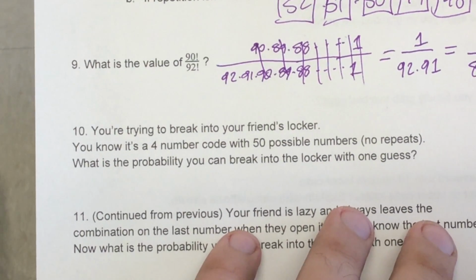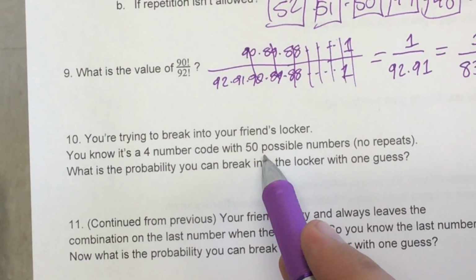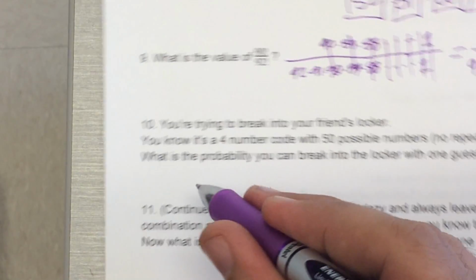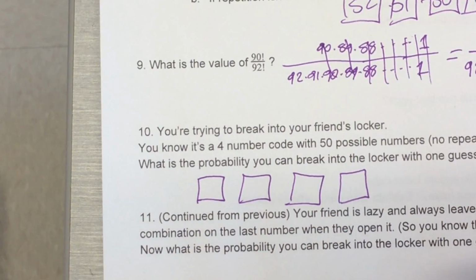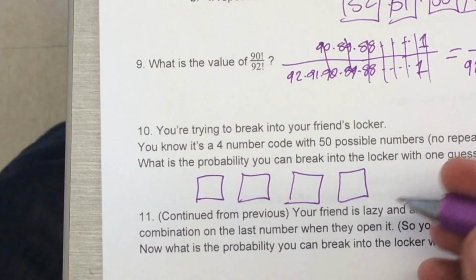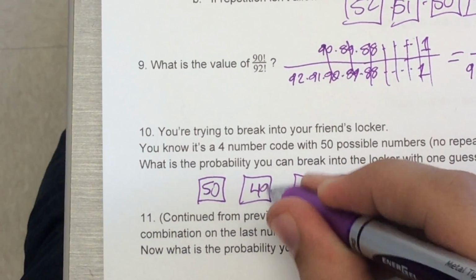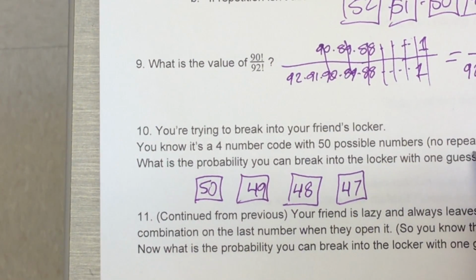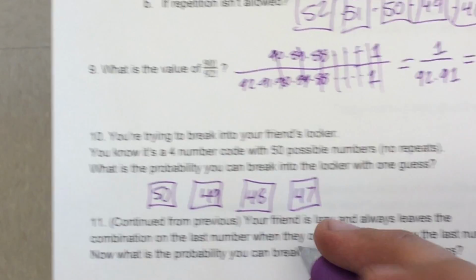All right. You're trying to break into your friend's locker. That's kind of rude. But, you know, it's a 4-number code, 50 possible numbers. So let's start out by figuring out all of the possibilities. There's 1, 2, 3, 4 different choices we have to make here. We can have 50 numbers for the first code, 49, then 48, then 47. No repeats. It would be 50, 50, 50, 50 if we could repeat.